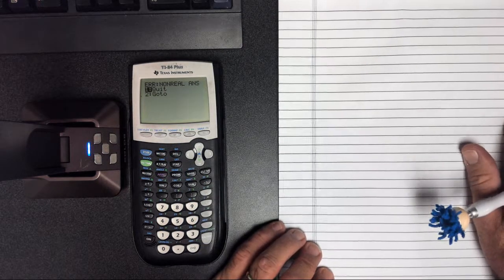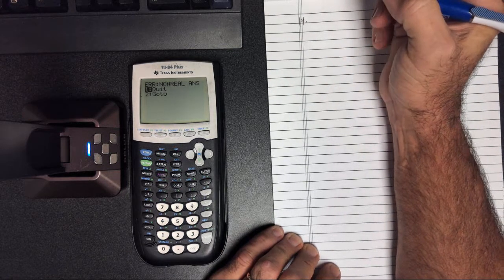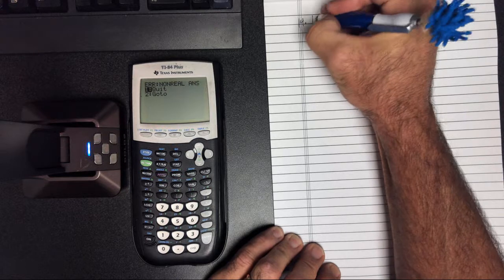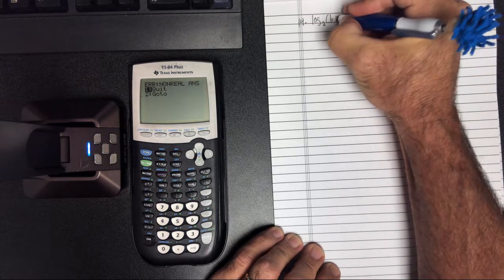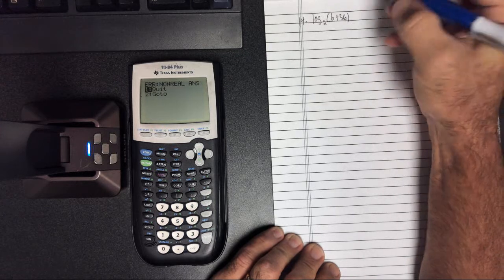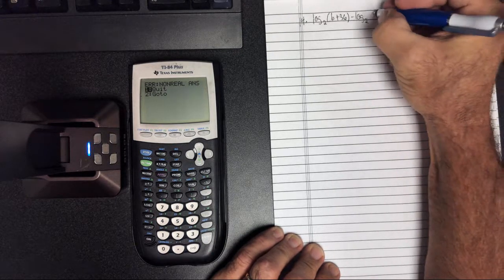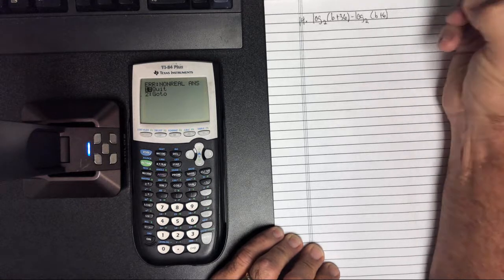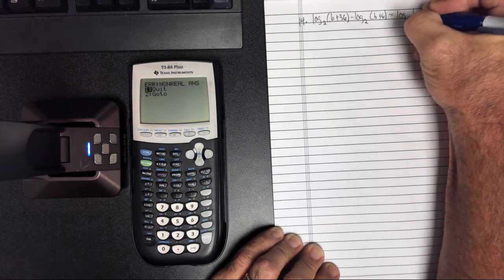So let's see, number 14. I got log base 2 of b plus 36 minus log base 2 of b plus 6 equals log 2 of b.